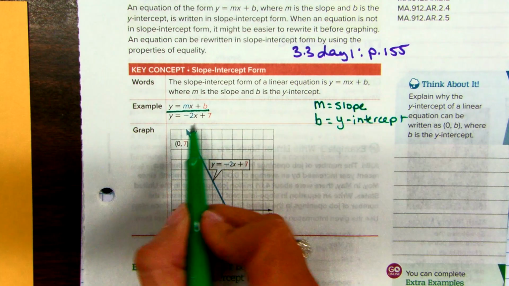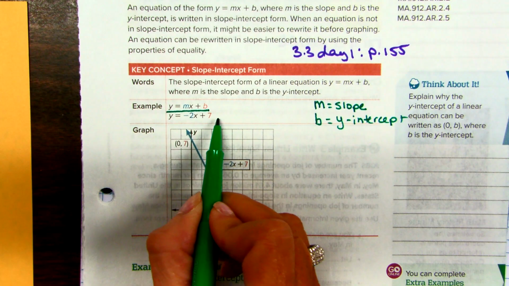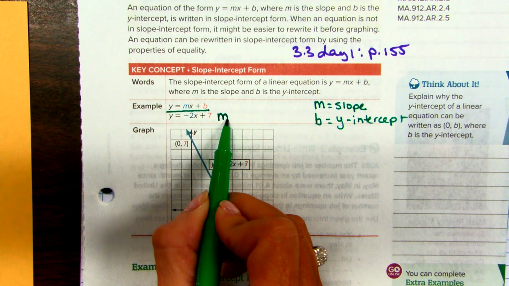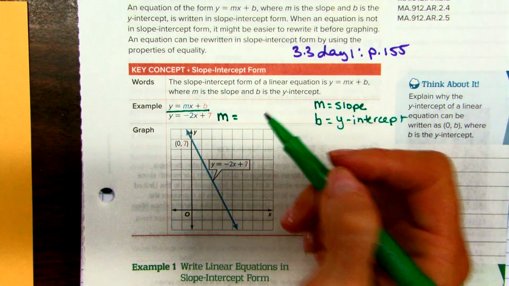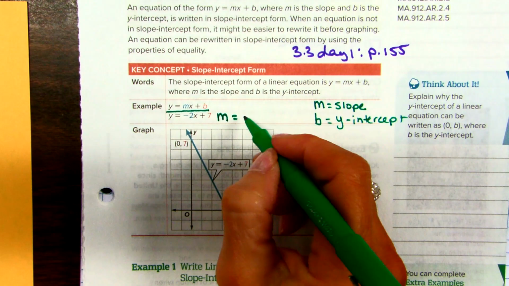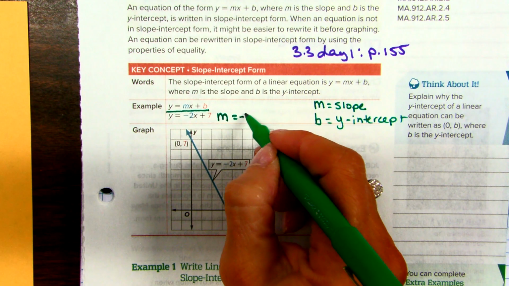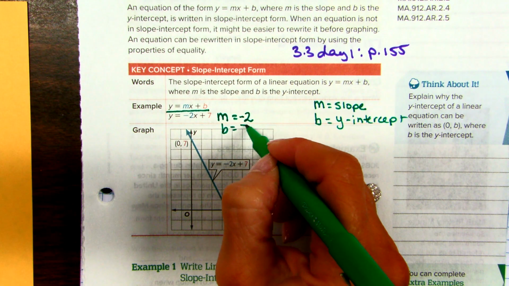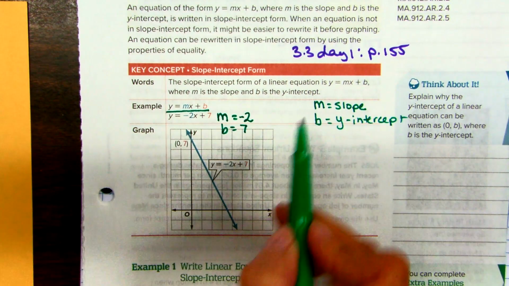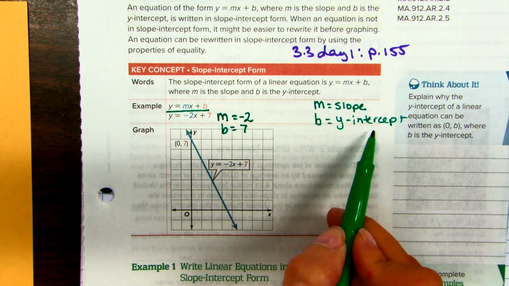Looking at that slope-intercept form, we should now be able to say m. Now m is just the letter they use to mean slope. So from here on out, when you hear m, you think slope, which we worked with on Friday. If you were absent Friday, you might not know what we're talking about. You need to watch that video. m is -2, and b is 7. m is slope, b is y-intercept.